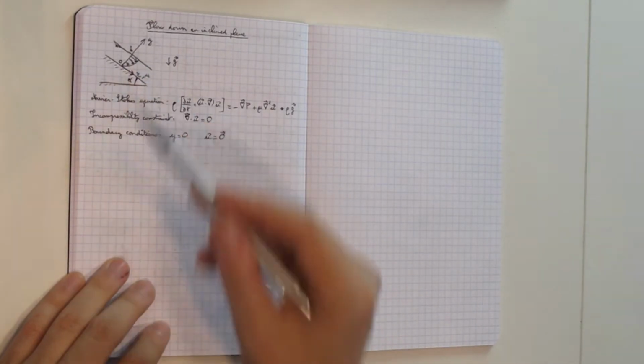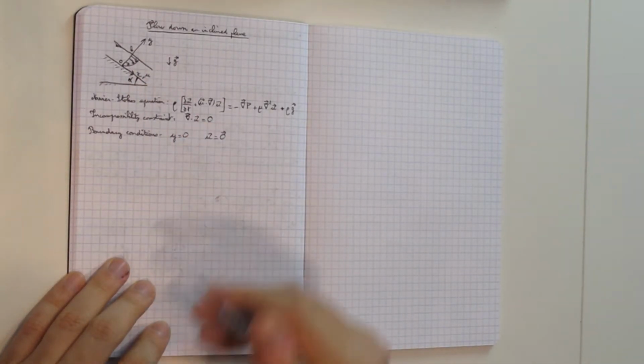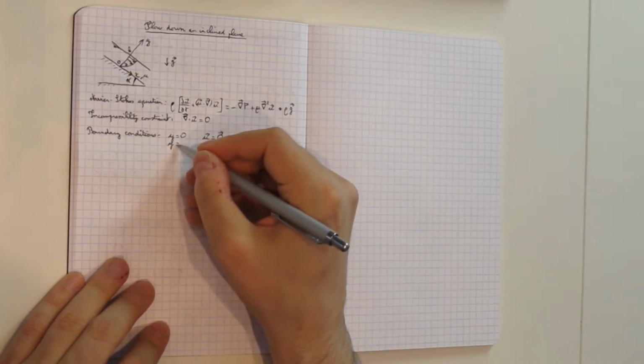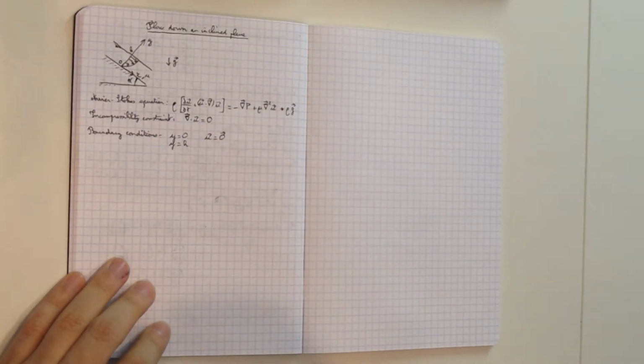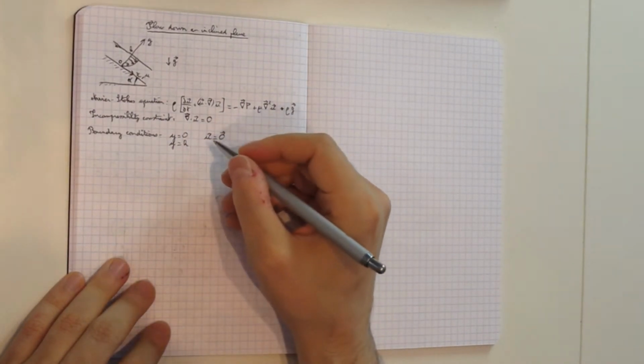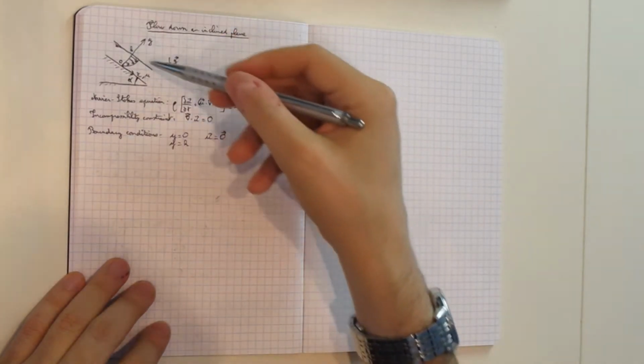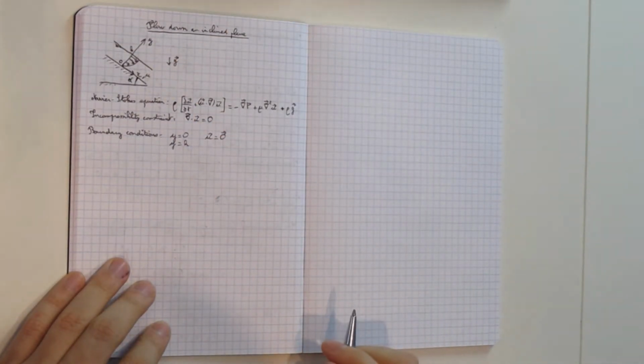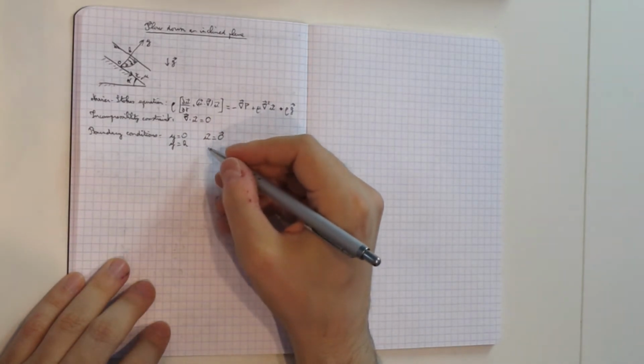And then at y equals h, we have a free surface, so we're going to apply free surface boundary conditions. In this particular case, where we have a flat surface, this stipulates continuity of the stresses.